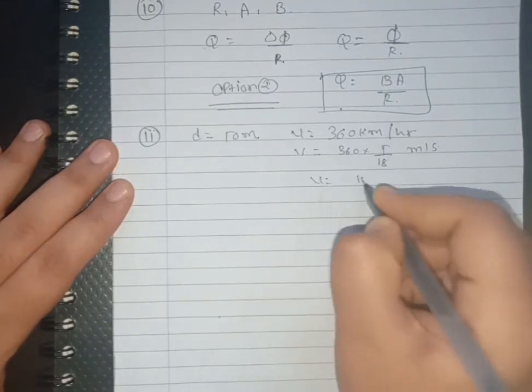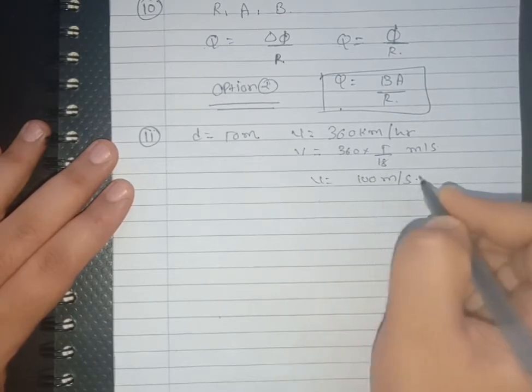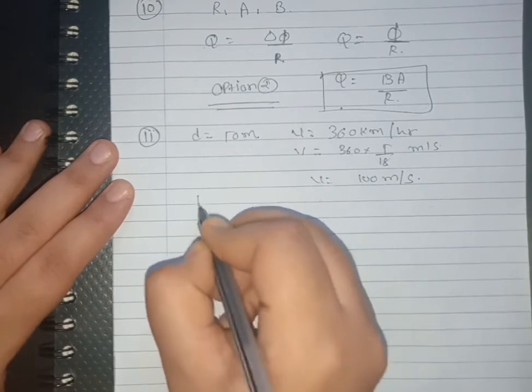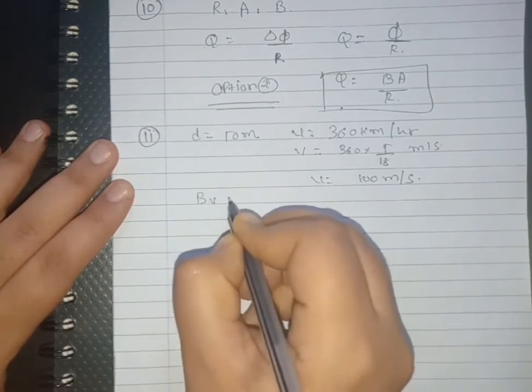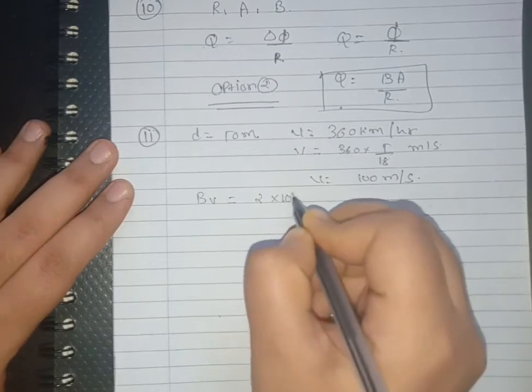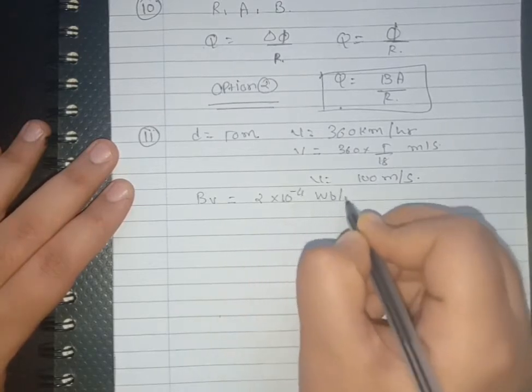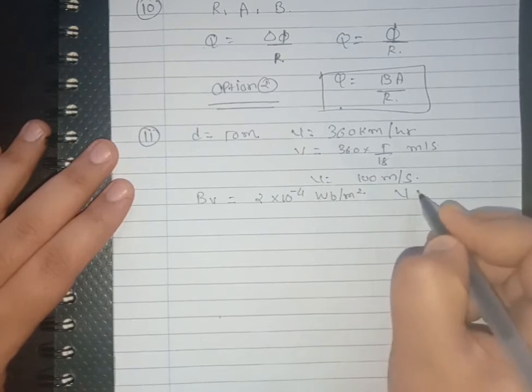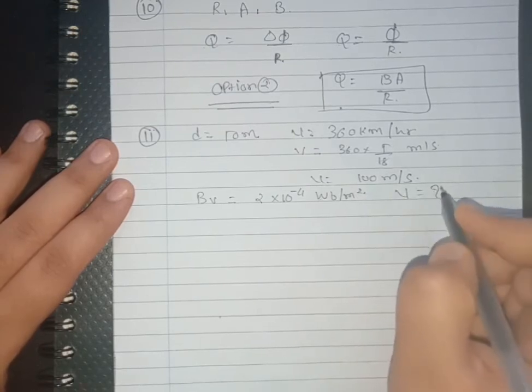So V will be equal to 100 meter per second. At that place, the vertical component of the Earth's magnetic field is 2 into 10 power minus 4 Weber per meter square. We want to find the potential difference between the tips of the wings.